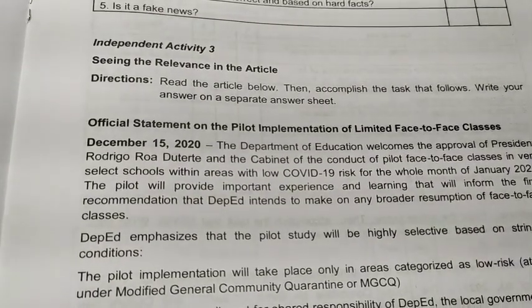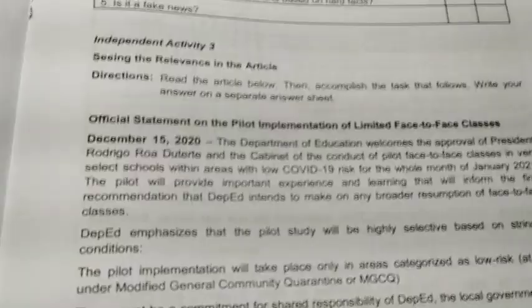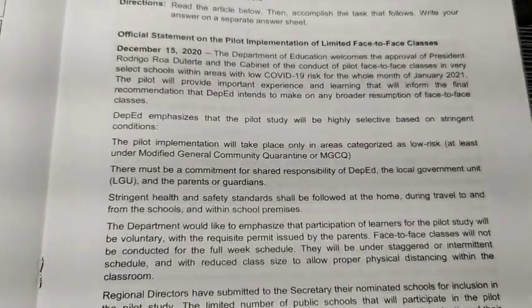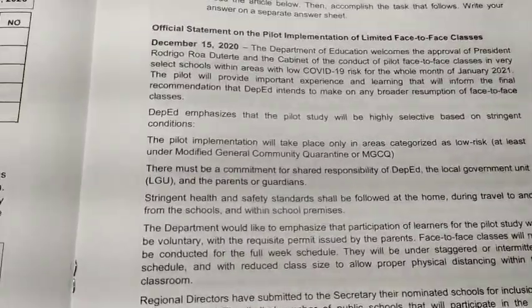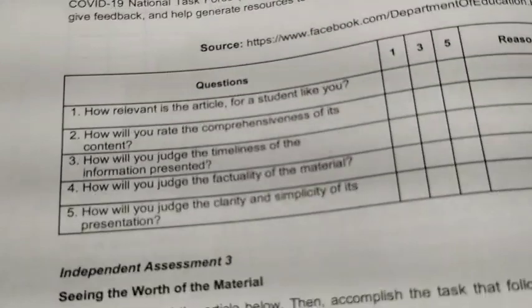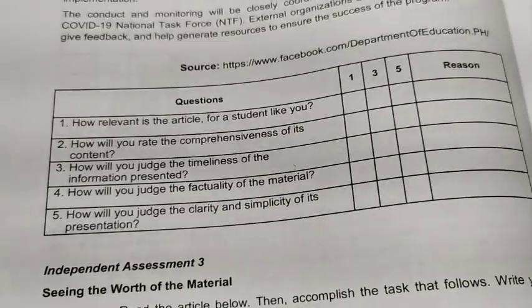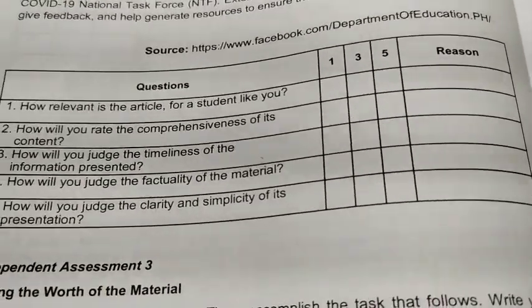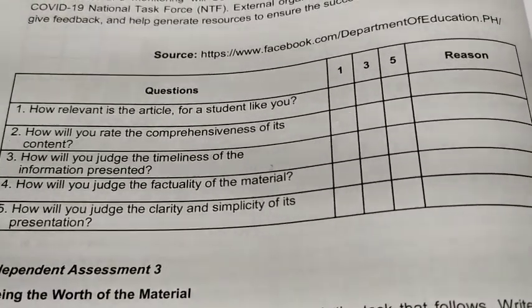Write your answers on a separate sheet of paper. We have here the official statement of the pilot implementation of limited face-to-face classes. Then we will answer this, and we explained it a while ago. You will identify if you agree or not. 1 is the lowest, 5 is the highest, then reason.